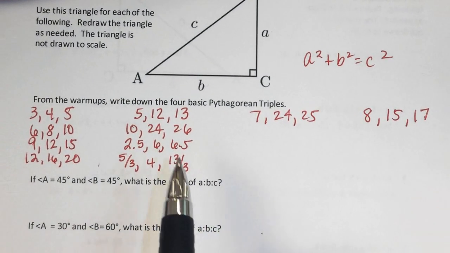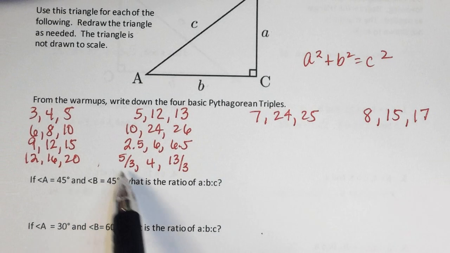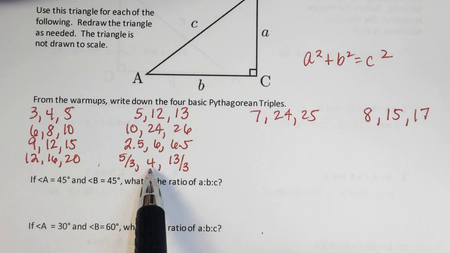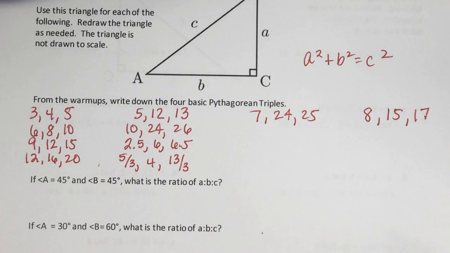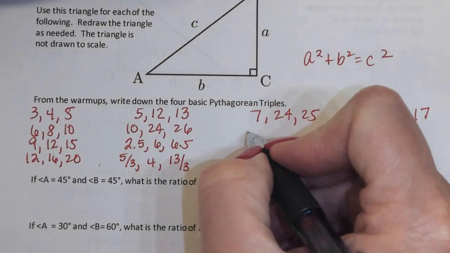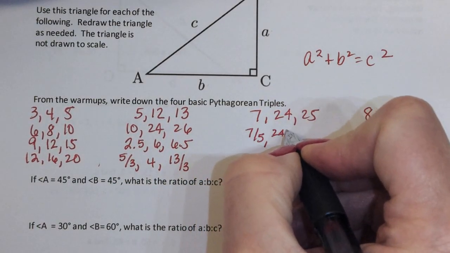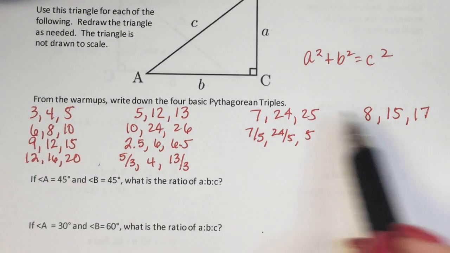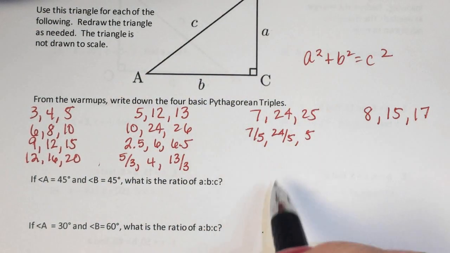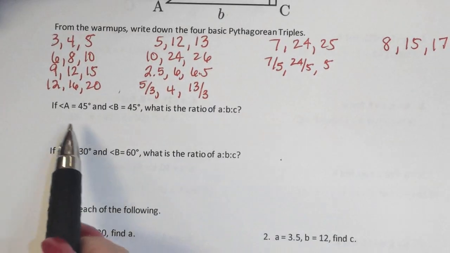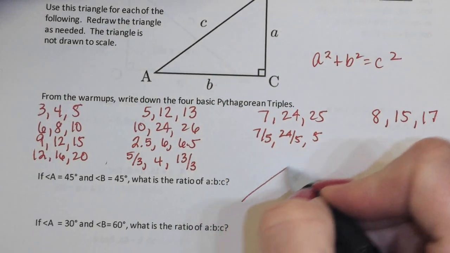So if you recognize these, it can save you a lot of time. Now, you may not recognize that, but watch. If I multiplied it by 3, 5, 12, 13. See, there it is. Let's take this one and divide it by 5. I could have 7/5, 24/5, and 5, another Pythagorean triple. You get the idea with this. We can always multiply or divide by the same number, and because of similar triangles, we would end up having another Pythagorean triple.